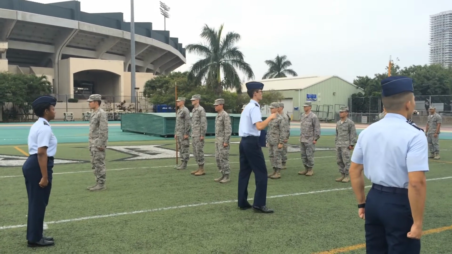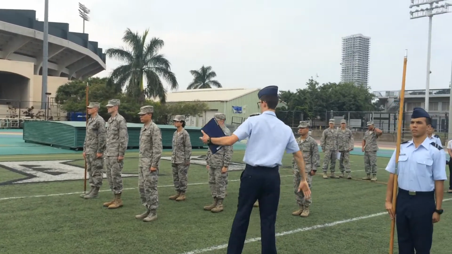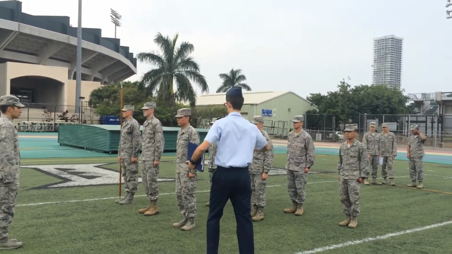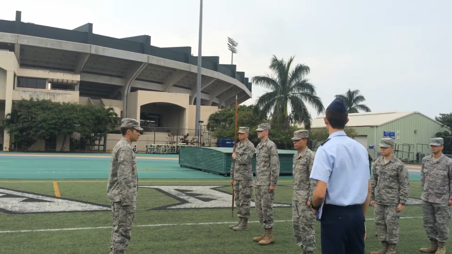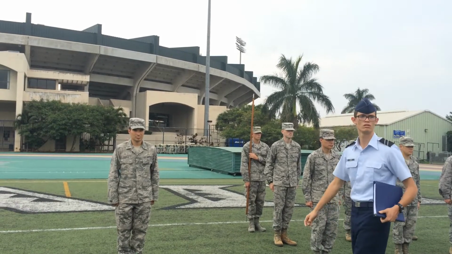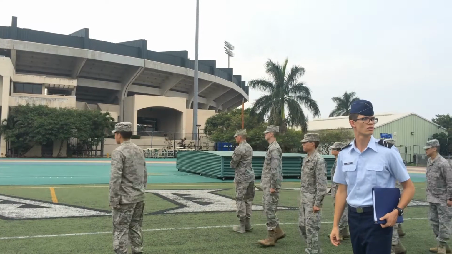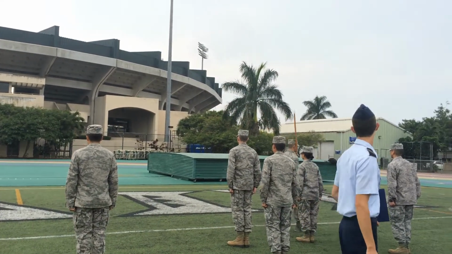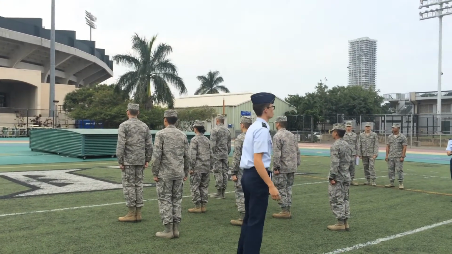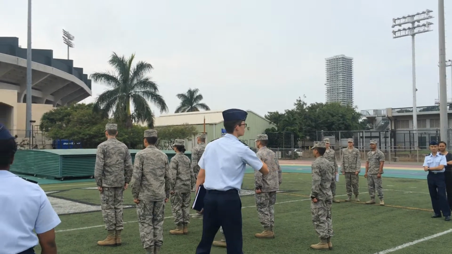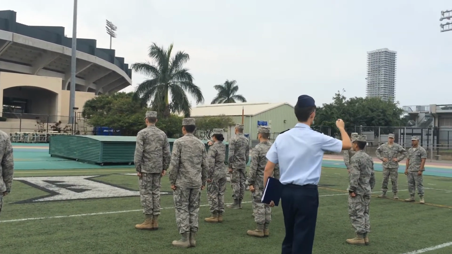Alright, so when you execute a column movement from a halted position, the first flight, for example, go ahead and turn them right. Left. Left. About. About. Alright, so we have our element leaders in front here. We're going to execute a column left from stop. Actually, column right, because of the track. Alright, we're going to execute a column right.